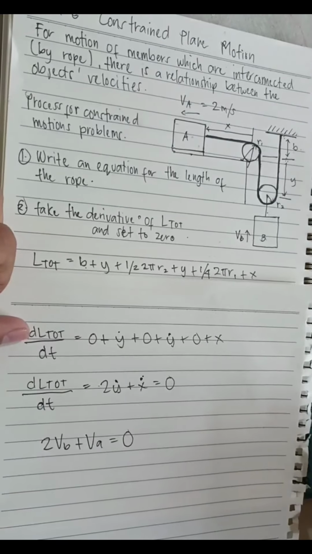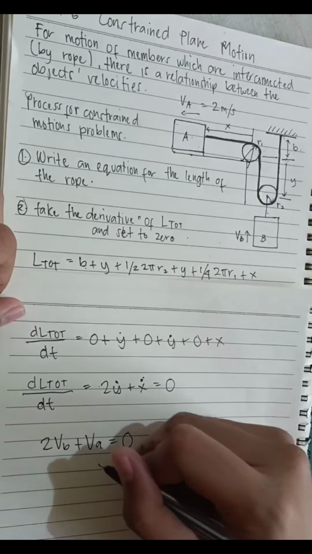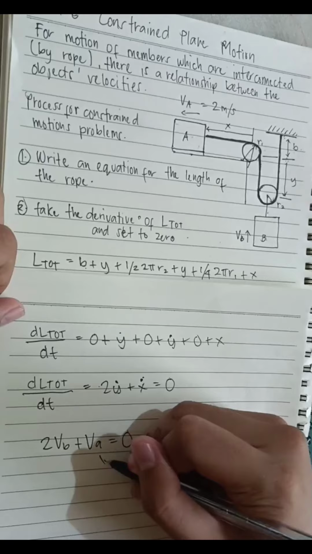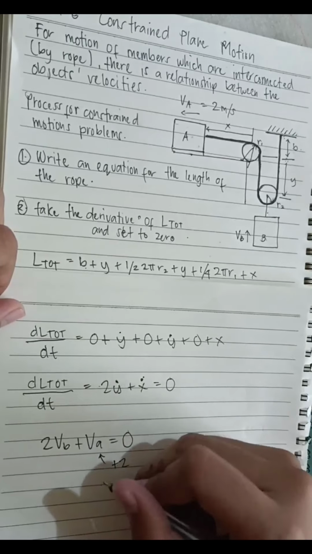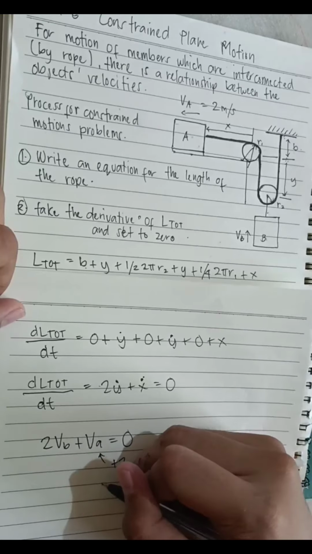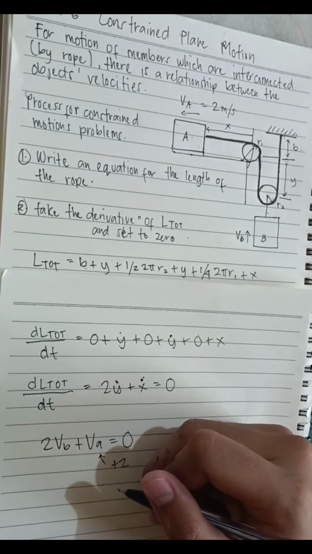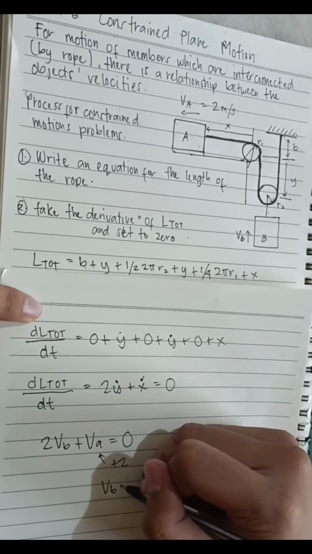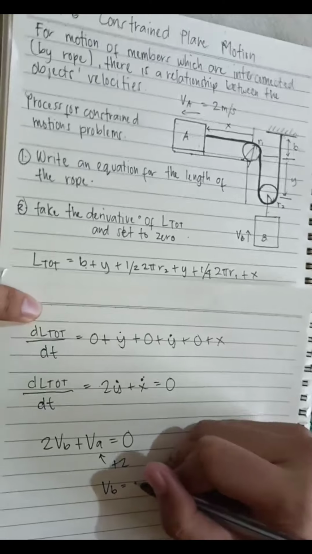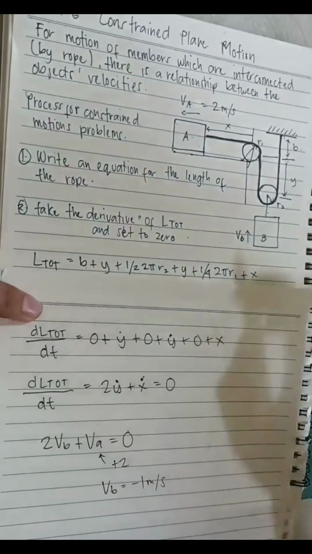So there's our relationship. So ang value ng VB, since ang value nitong A is positive 2, VB is equals to -1 meter per second.